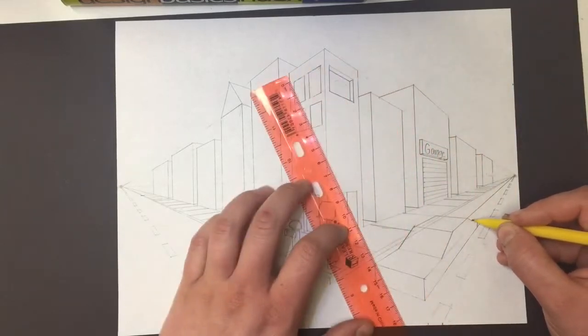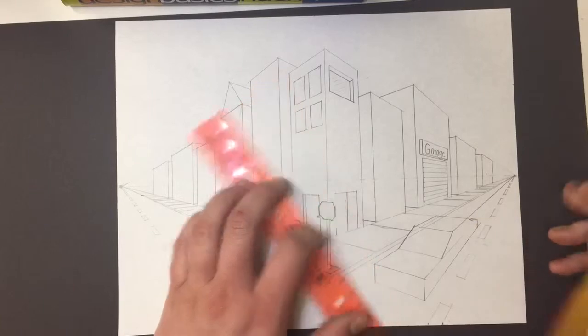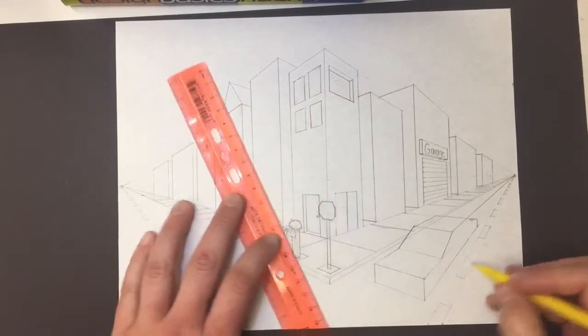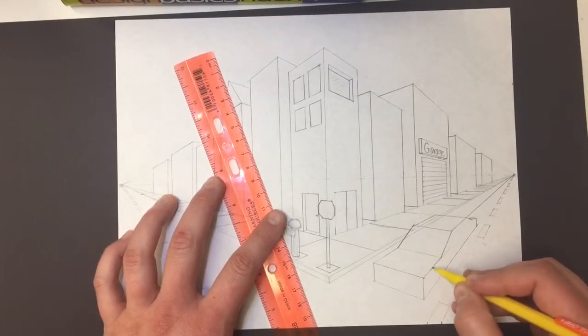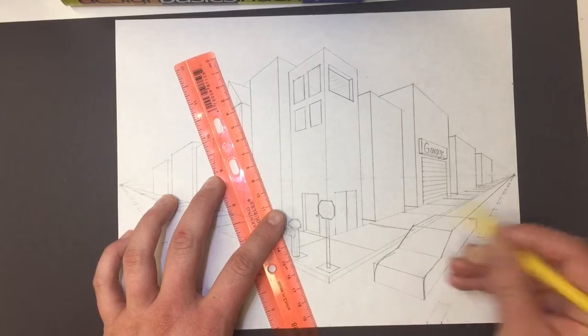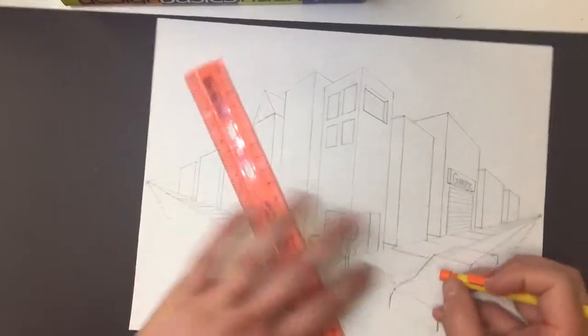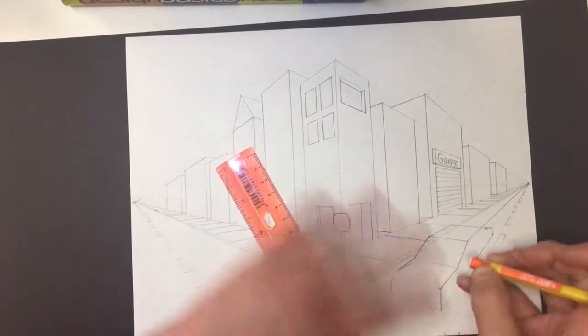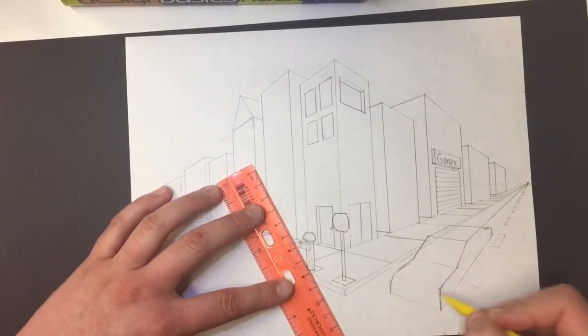And we're kind of just going to close it off in the back there. Okay, so now I can round out these edges so it doesn't look so boxy. And I could even kind of erase this line of the hood if I wanted to.